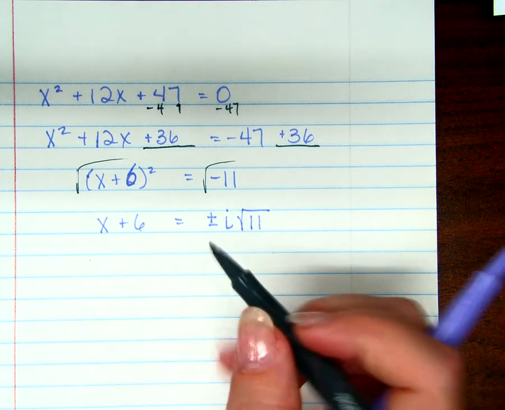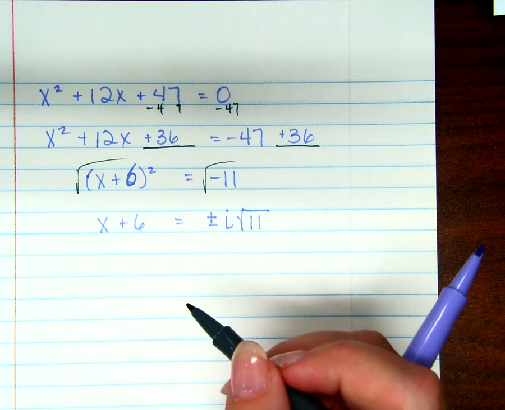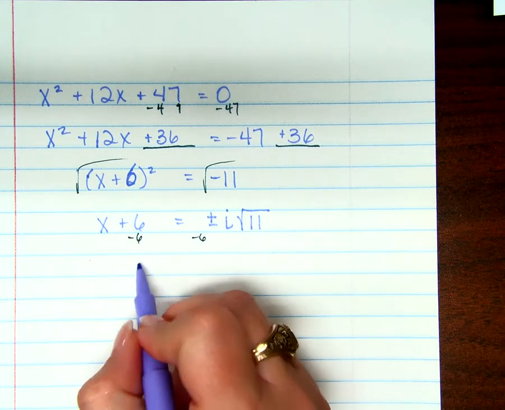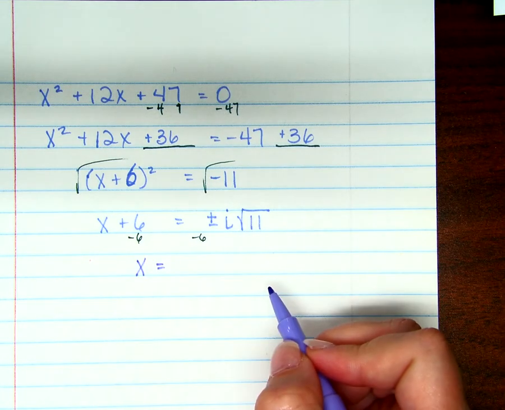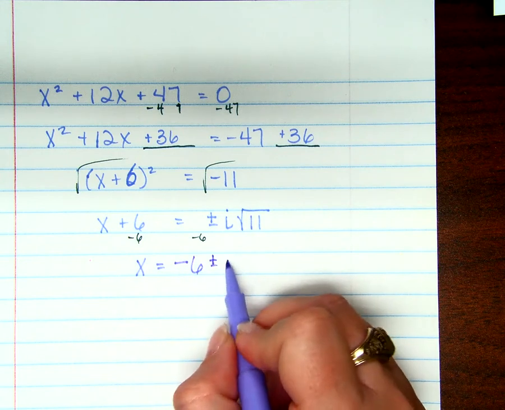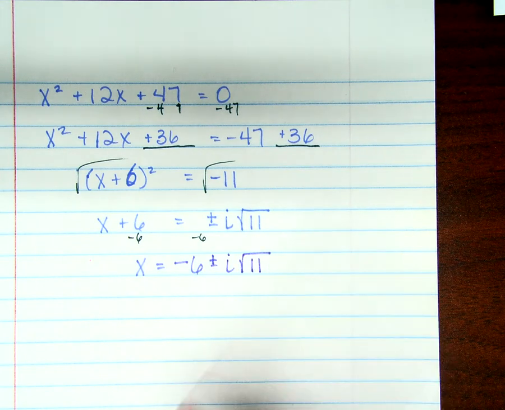Okay. How do I solve for x? Subtract 6 from both sides. X equals? Very good. Very good.